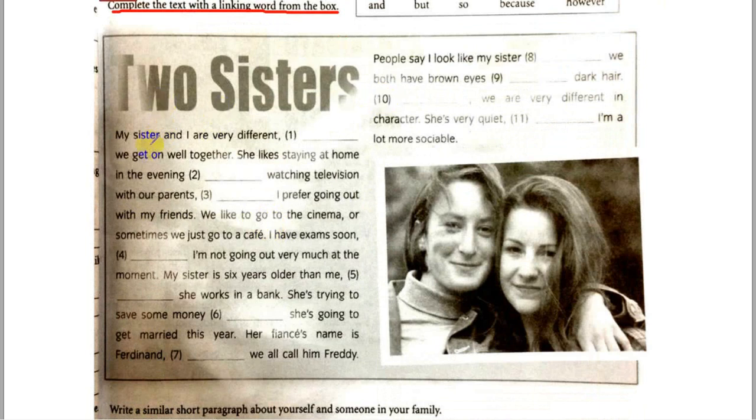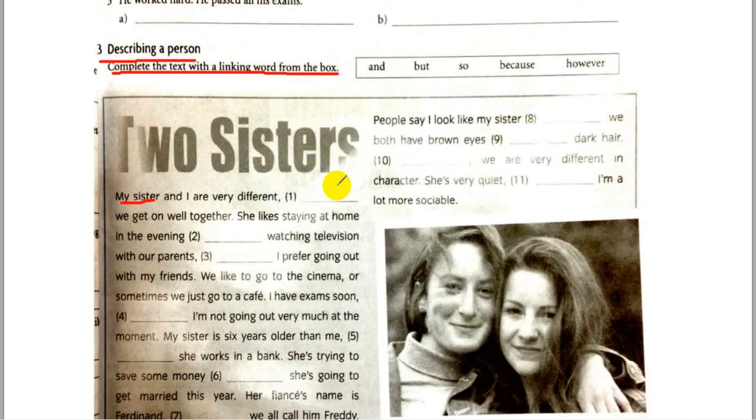Two sisters. My sister and I are very different. أنا وأختي مختلفتين. Blank, we get on well together. So what we have to use? But. We get on well together. Why? Because different means we are مختلفات. At the same time, we are together، يعني سوية. So different meanings.